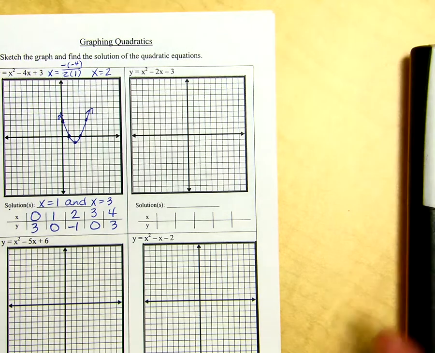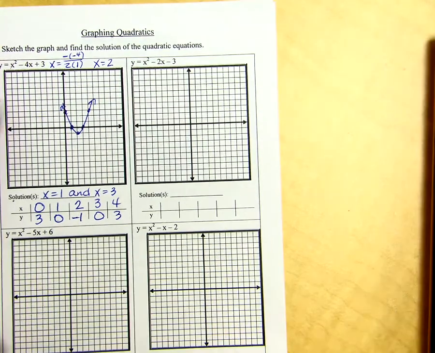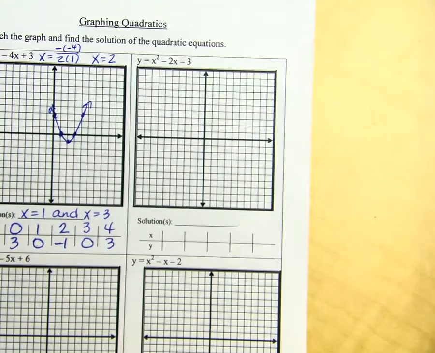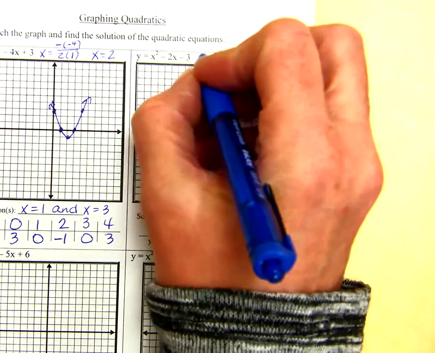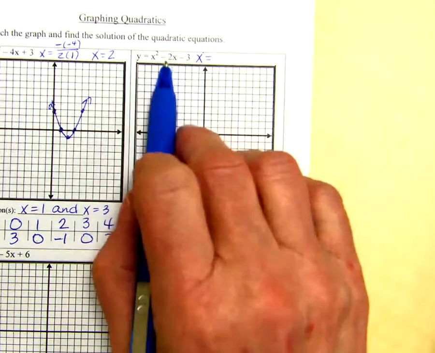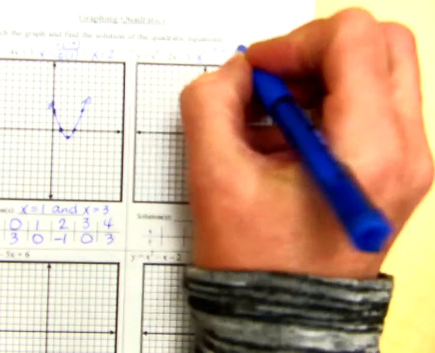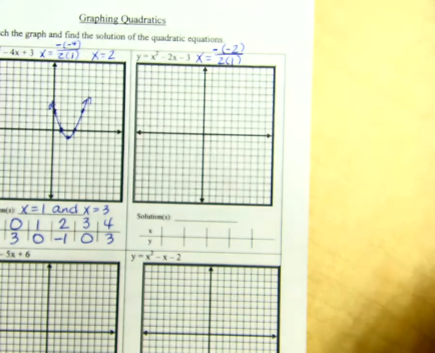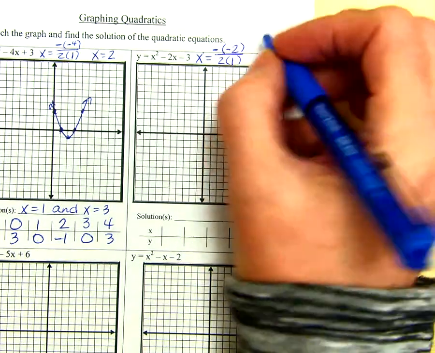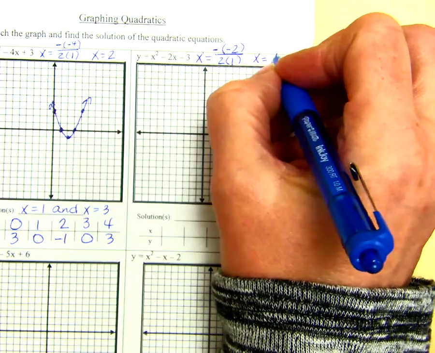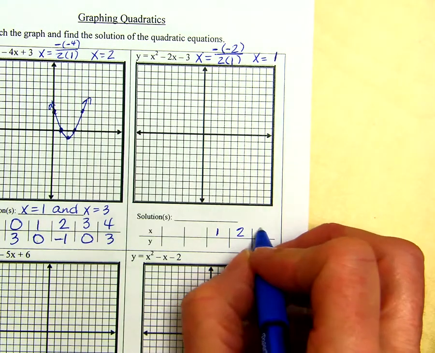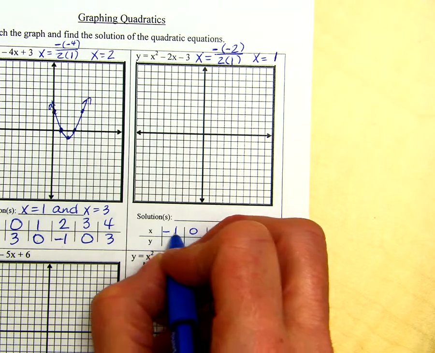Looking at the next example, we have y equals x squared minus 2x minus 3. Make that a little bit bigger. So here we have x equals, and our b is a -2, so we want -b over 2 times a, which in this case is 1. This will simplify to be x equals 1. So we know that we want 1 in the middle. We're going to go 2 up and 2 down.